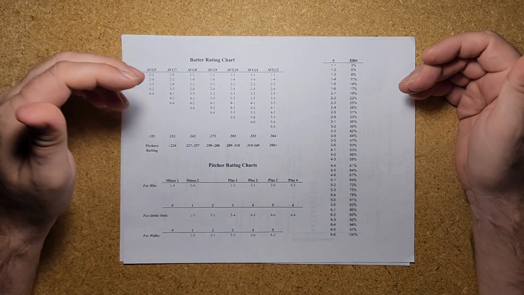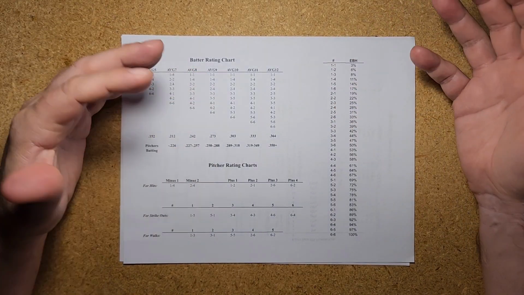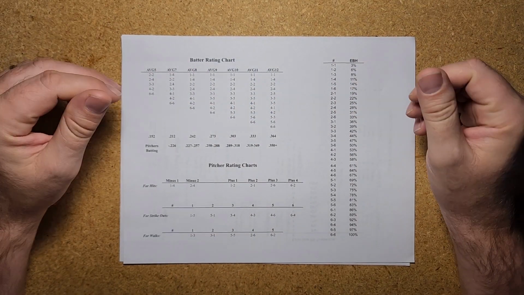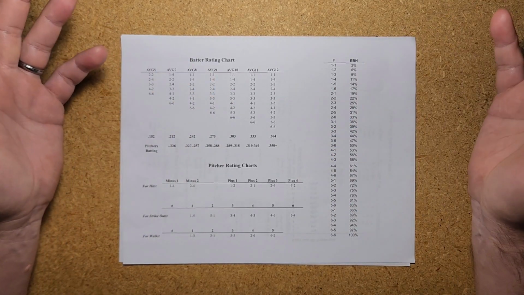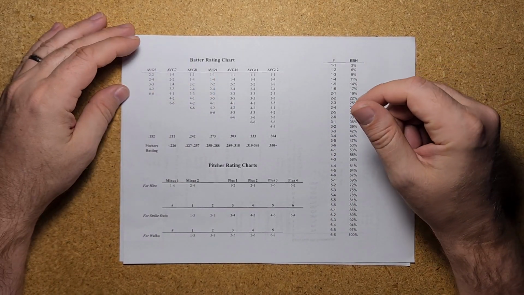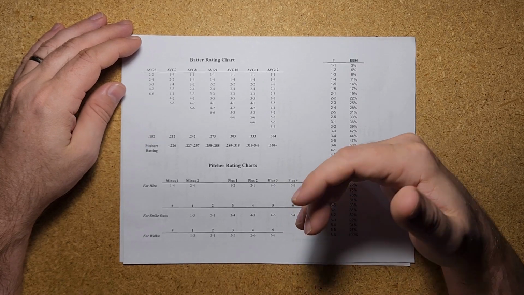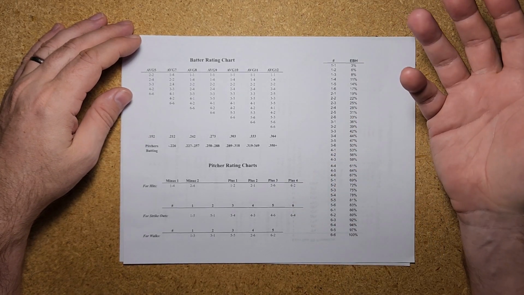It's not a super complex formula, but it is a few different parts, and all of that math is set up for you. You just plug in the numbers, and it runs all the math and comes out on the other side with this plus-minus number.